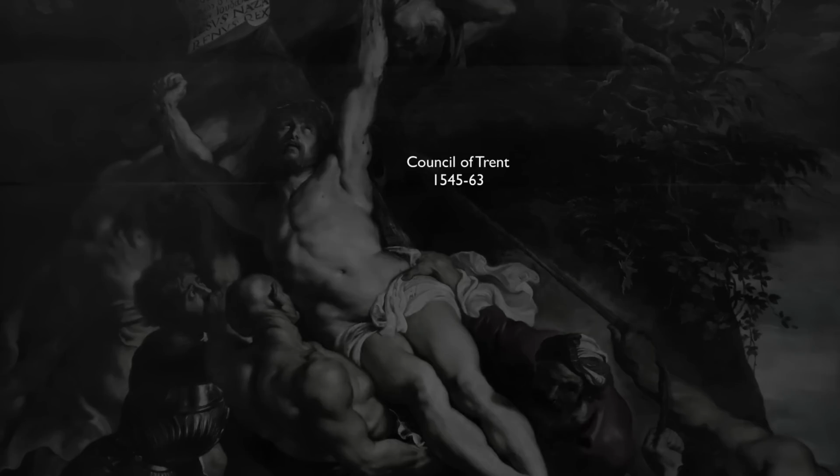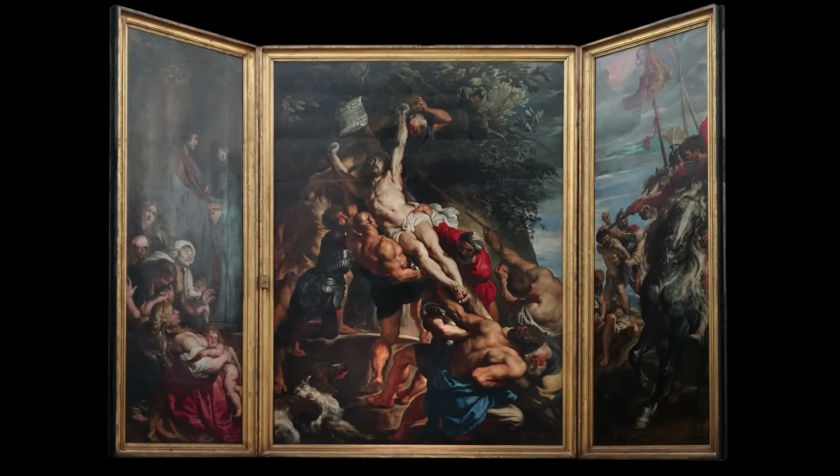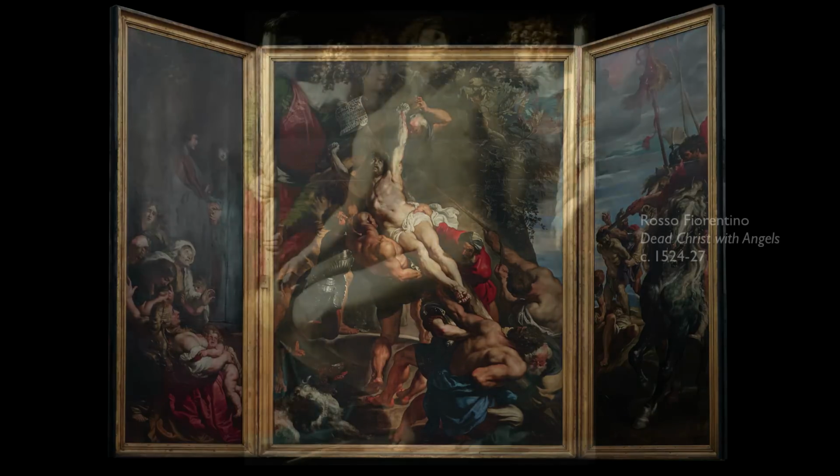This is a little more than half a century after the Council of Trent, when the Catholic Church in Rome has reaffirmed exactly that doctrine of the Eucharist, which had been questioned by the Protestants. Now, we've been talking about Rubens having been influenced by the Italians, and that's clear, but he's also still a northern painter, and you can see that in his attention to detail.